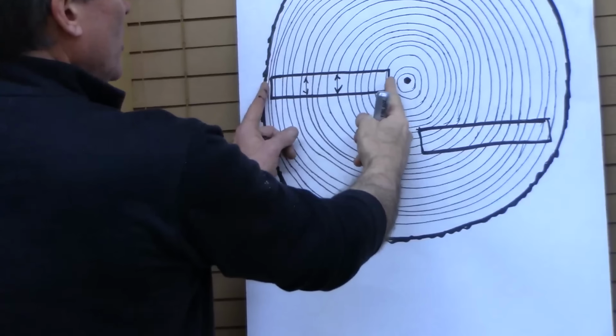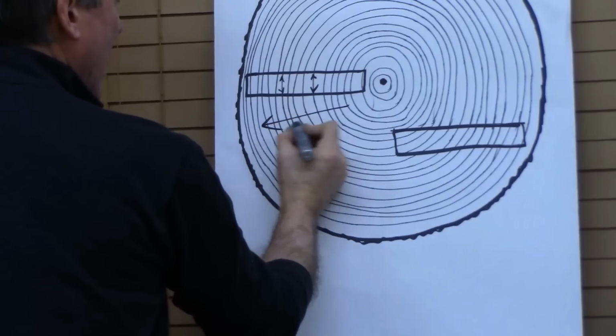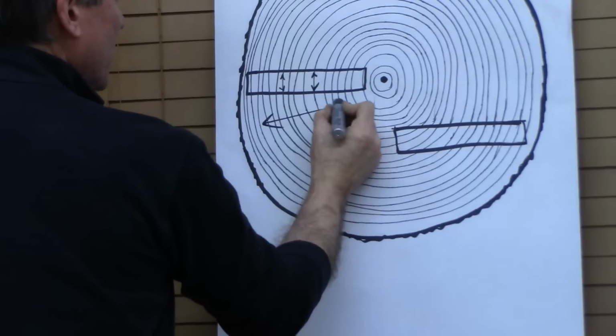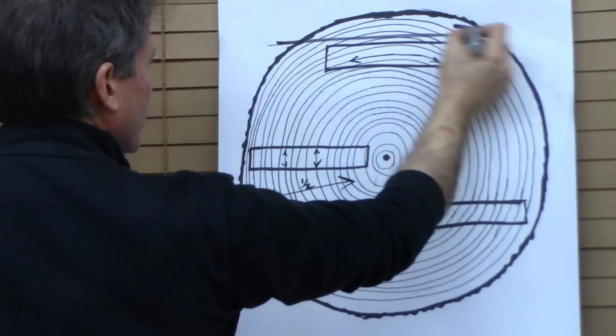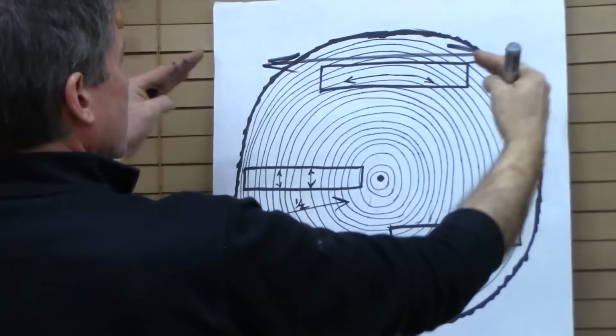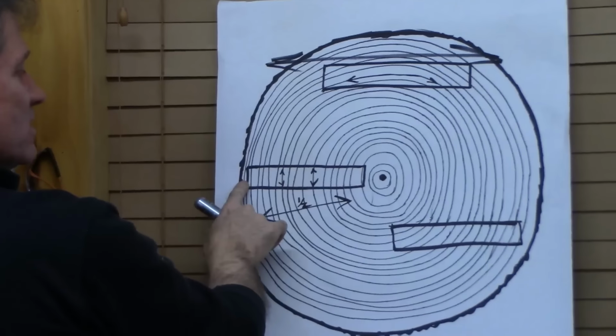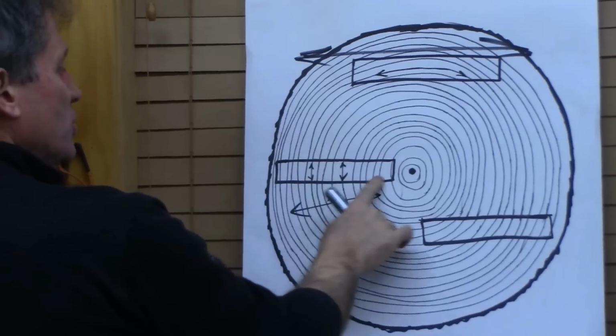But it only moves half as much. A tree only moves like half as much radially. So it's moving one half as much radially as it does tangentially. So this is more the tangent here to the growth rings. So it's along the line of the growth rings. That moves twice as much as a quarter sawn piece.